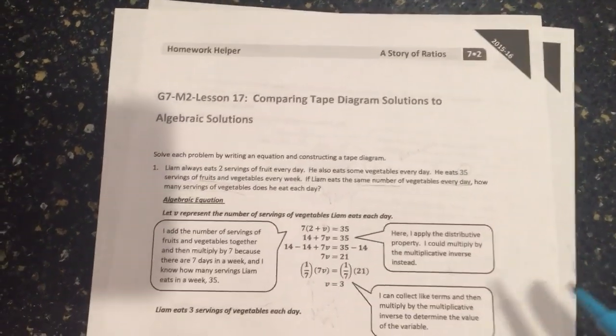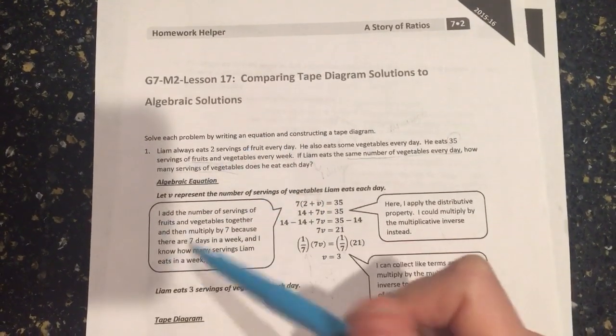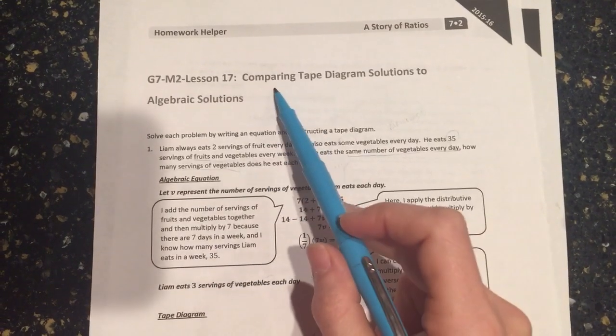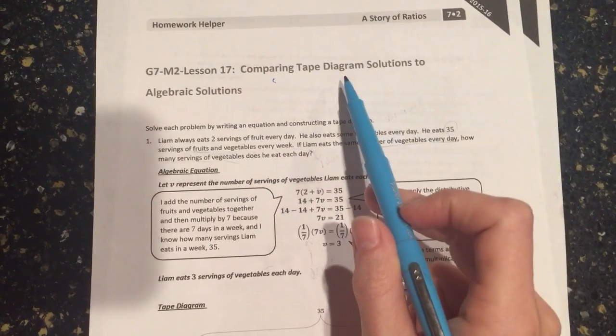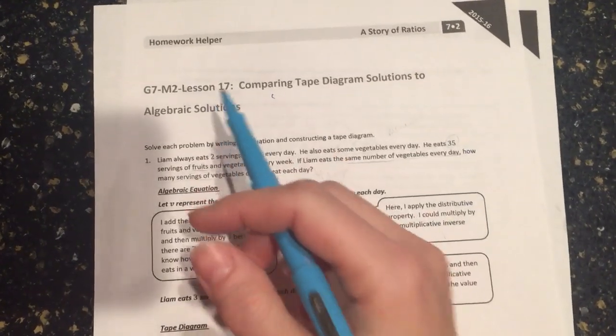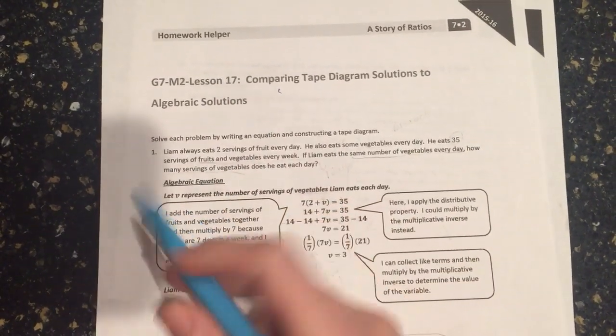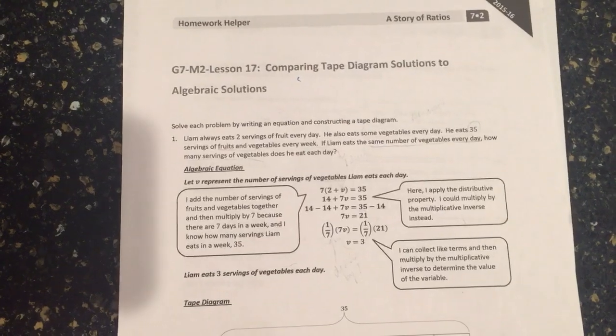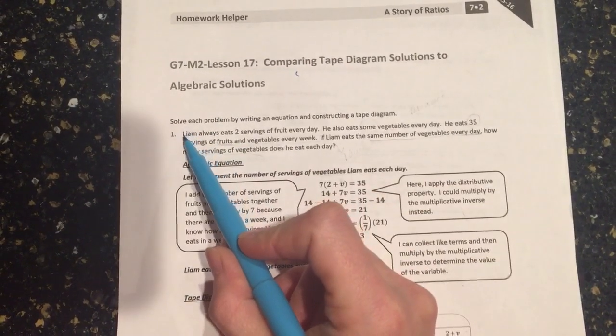Okay, so we are going to be solving a problem two different ways. We're going to compare tape diagram solutions with algebraic solutions. So our first problem here, that you also have a copy of in front of you, is about Liam.